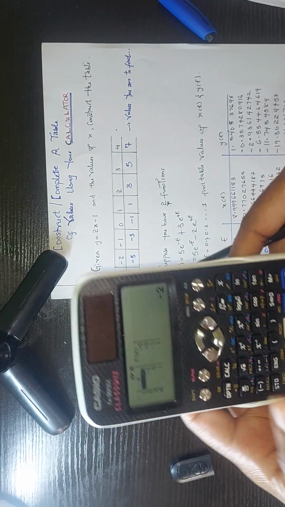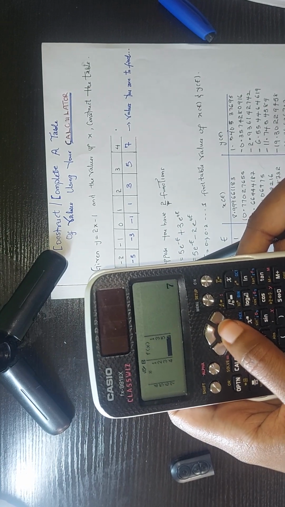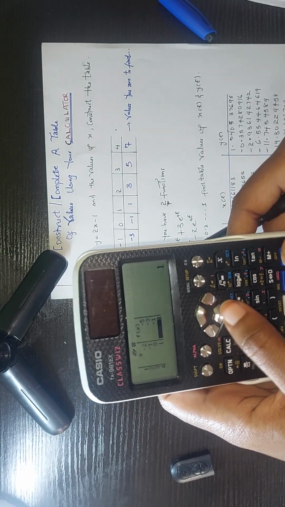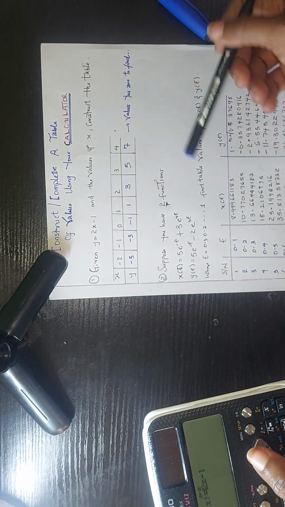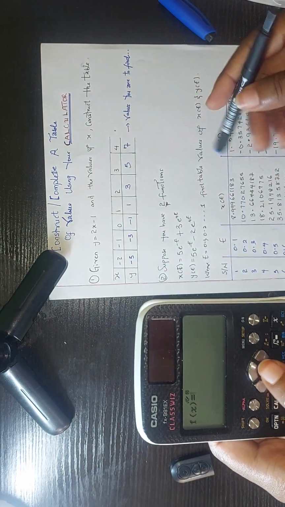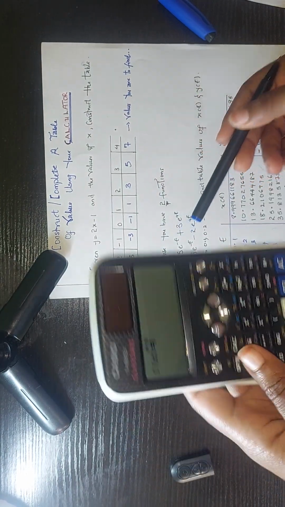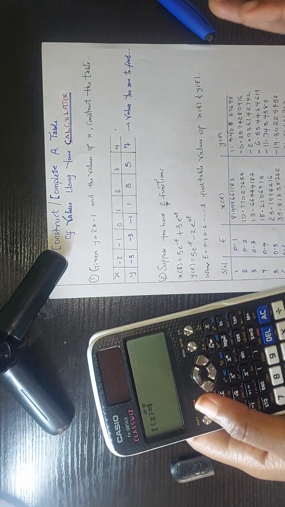So I press equal to, and I have my table straight up. It's so simple and straightforward. You don't have to start to input yourself. Now suppose I have 2 functions and I want to have a table for each function. So what I'll just do is type this function using this calculator, then you have your table straight up. It saves time and makes your work so fast.